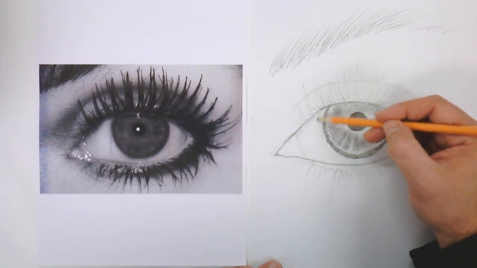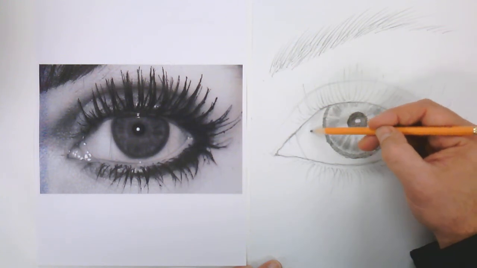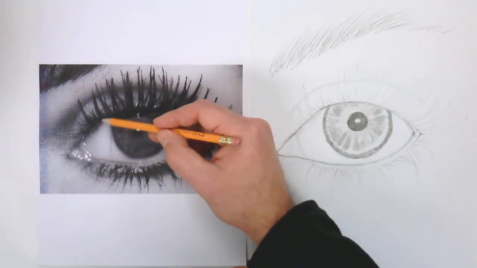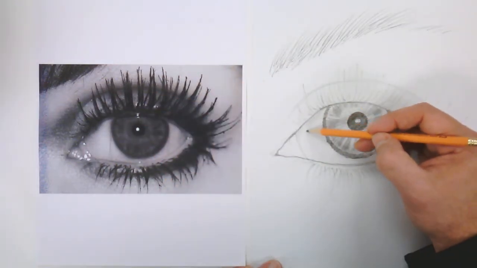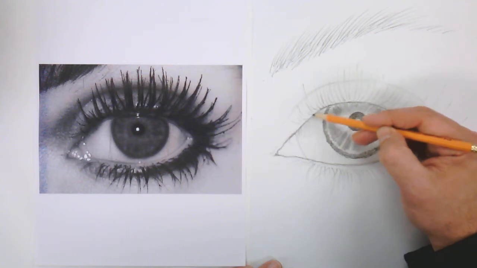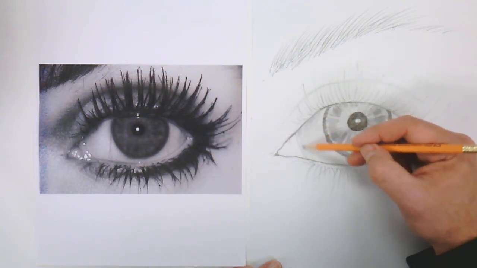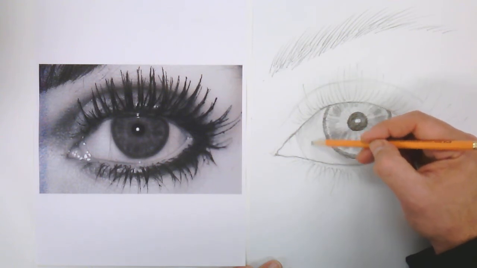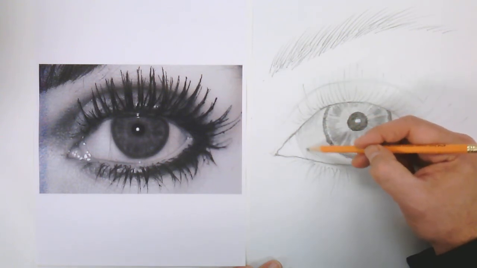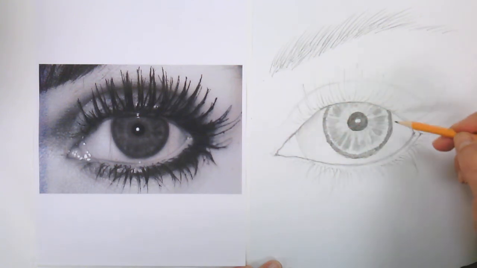And as I draw this, I'm going to be turning my pencil in a circular way, because when I look at the picture, I like to think of the eye as a floating sphere. And we want to try to show that form by having our pencil curve in the form of a rounded edge. Some artists don't do that.